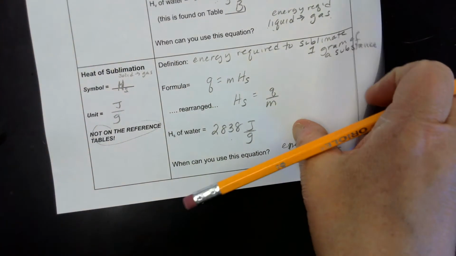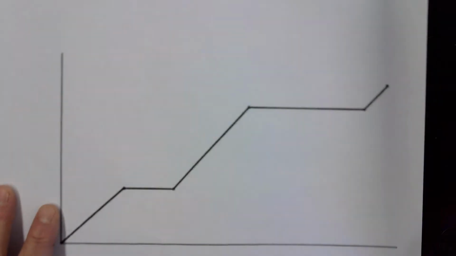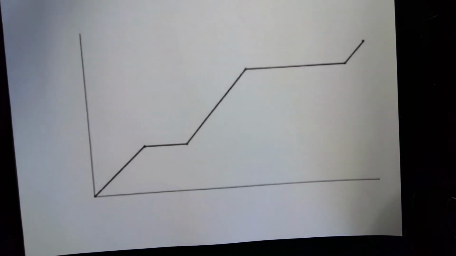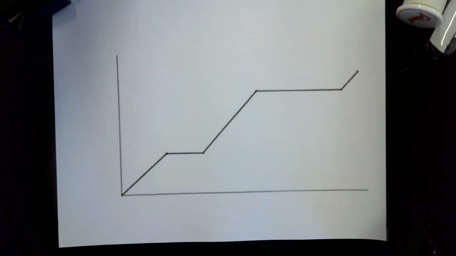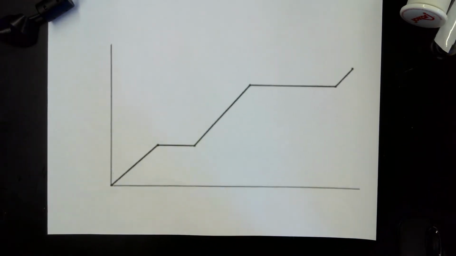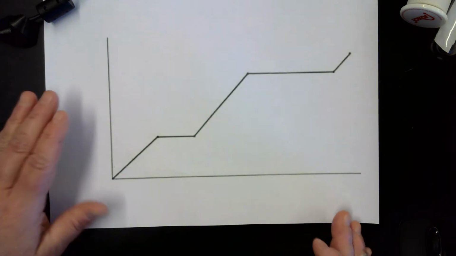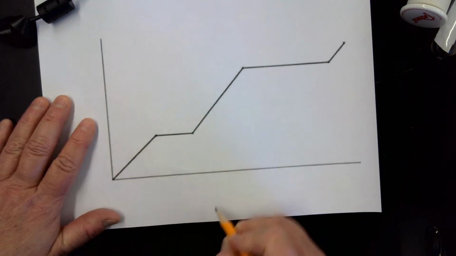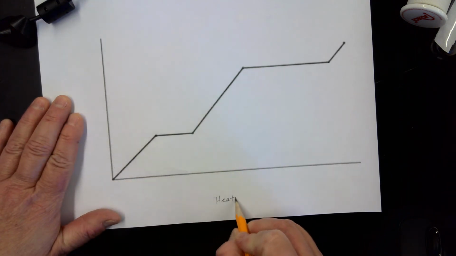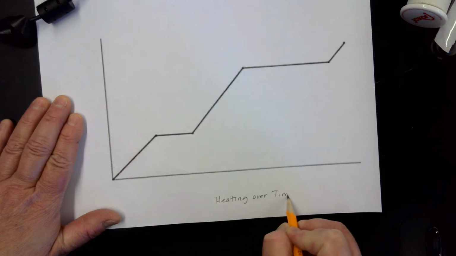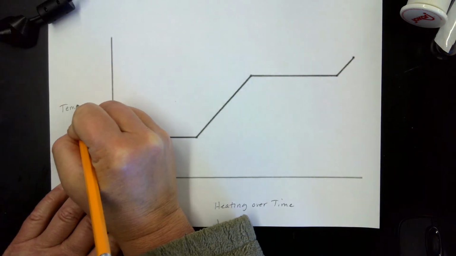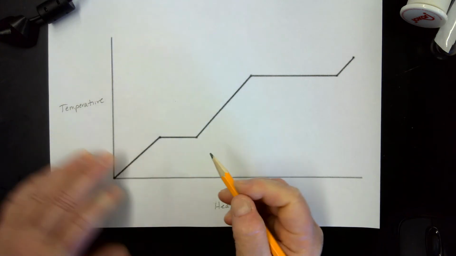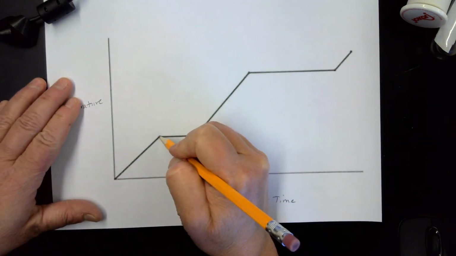All right, let's put this together on this graph. We've seen this graph now several different times. Let's get the whole thing in the screen. Sorry if that made noise on the screen. All right, so what do we know so far about this graph? We're going to add some things in here. We know that the x-axis is heating over time. We know that on the y-axis we have temperature. Okay. Let's go ahead and label some of these things.